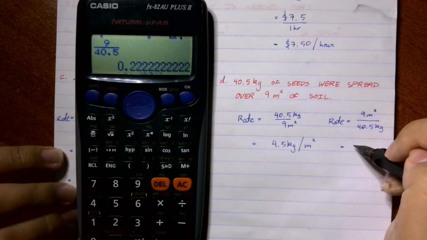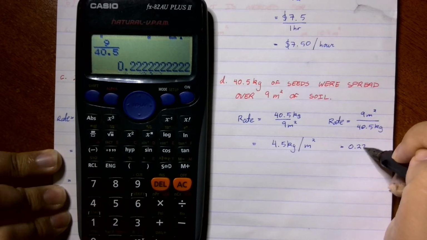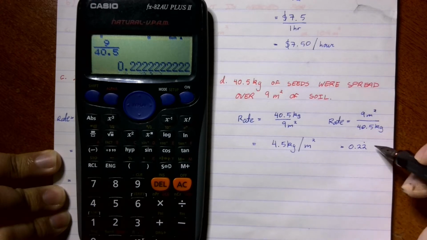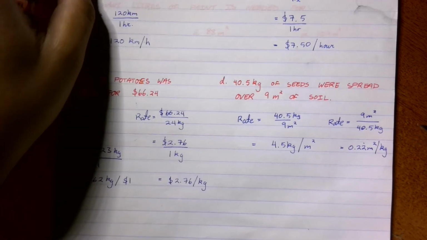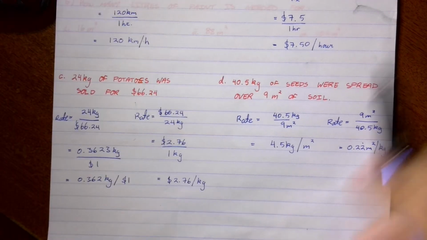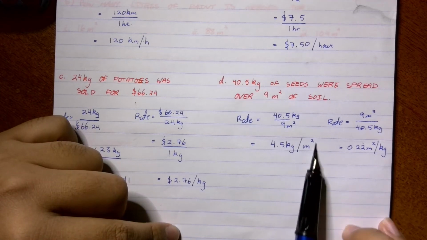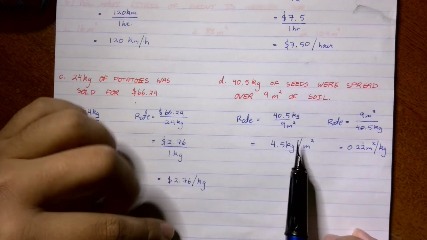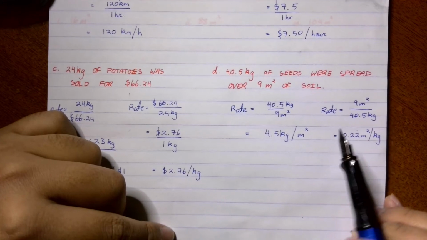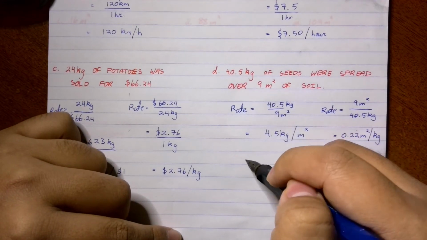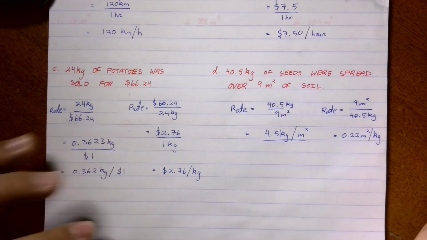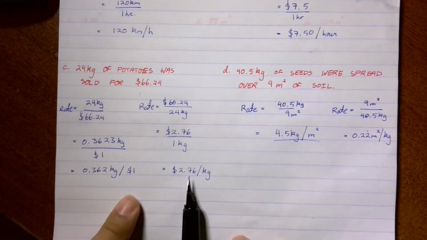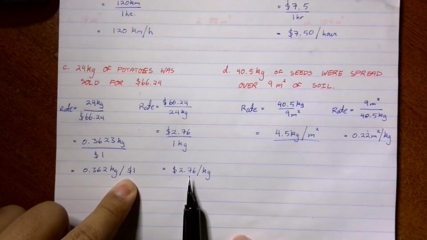This will give us 0.22 recurring meter squared per kilogram. Well, normally it's per meter squared. It's how many seeds we can cover per meter squared. So the correct one would actually be this. Although there's nothing wrong with expressing things as per dollar.